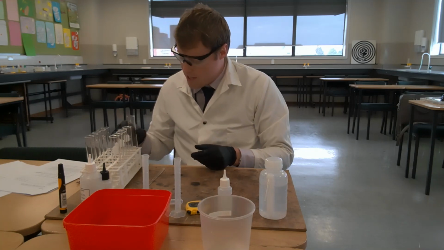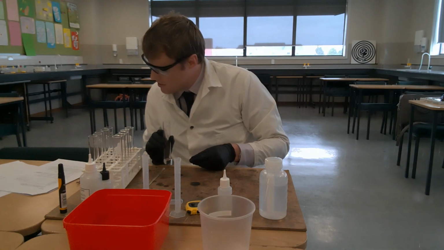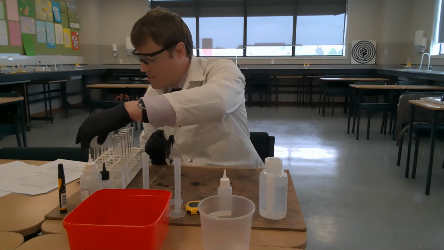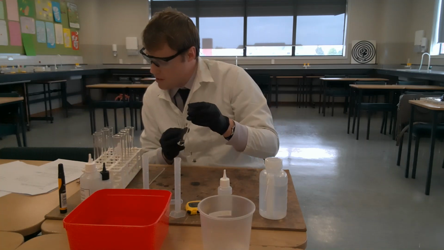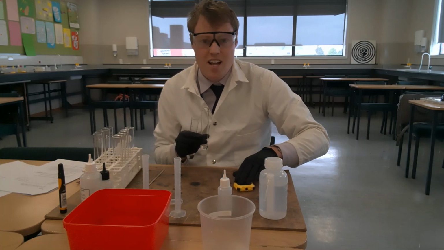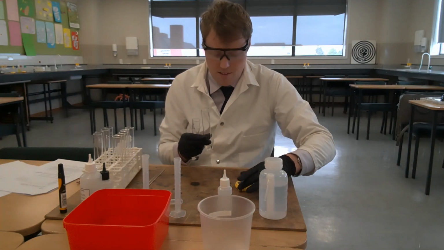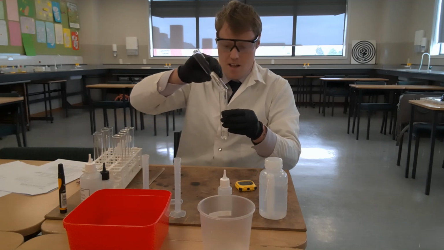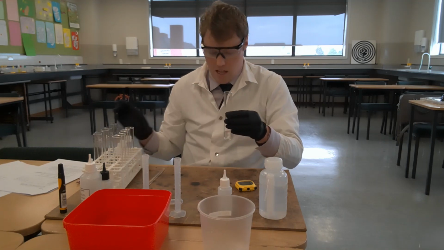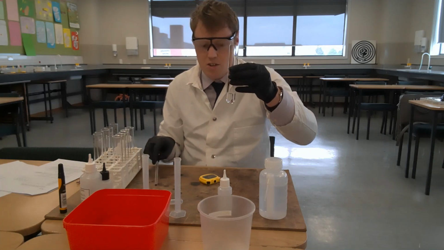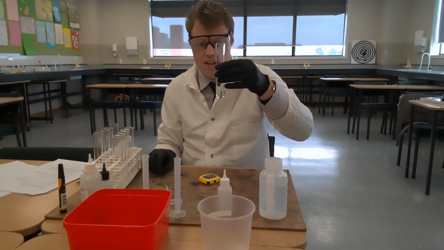Now I'm going to pour this hydrogen peroxide solution into tube A. At the same time, I'm going to start my stopwatch and time how long it takes for the mixture to turn blue. So, pour the hydrogen peroxide in, and I'm going to time how long it takes for the mixture to turn blue. I'll give it a gentle stir.